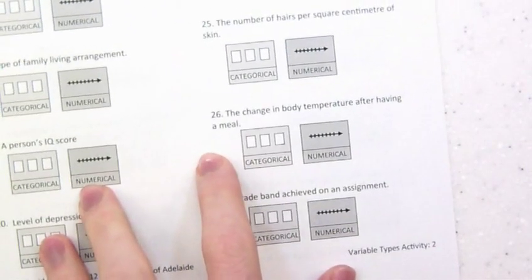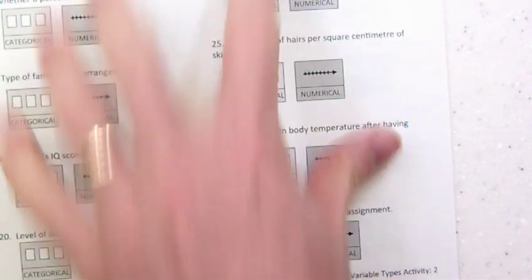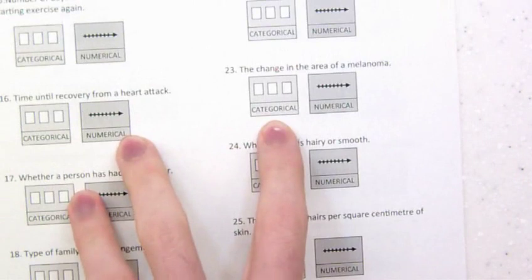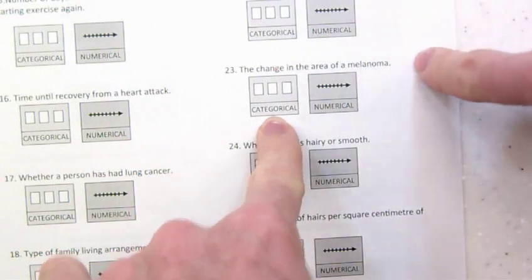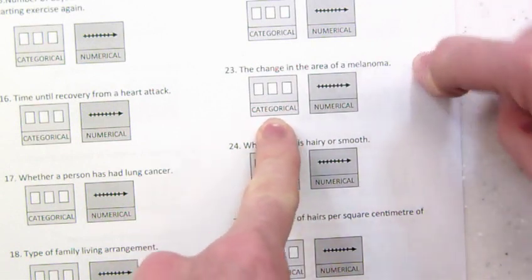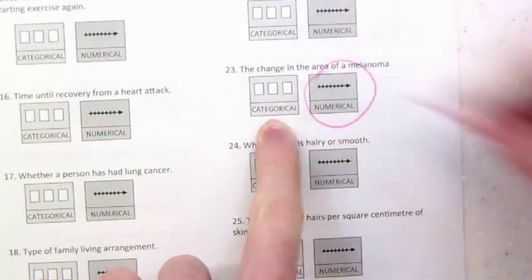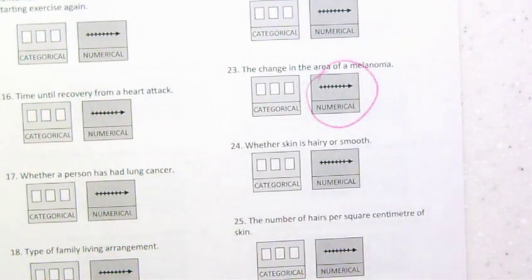The change in the... No. What was I looking at? The change in the area of a melanoma. That one there. Yeah. When a mathematician says the change, they mean how far apart. So it's a proper number. Okay, good. That's 2, doing very well.